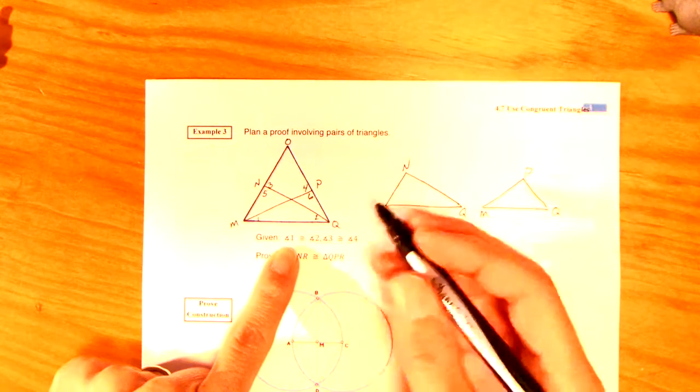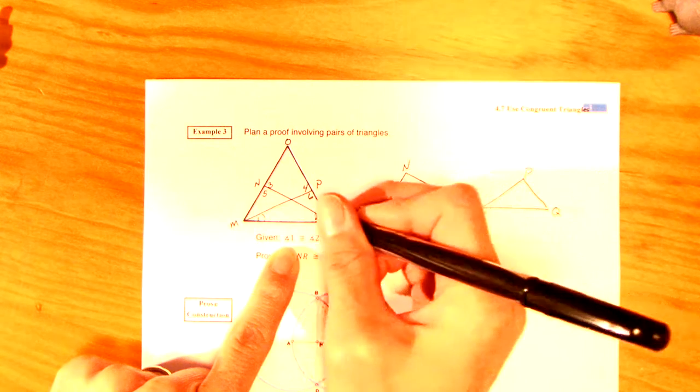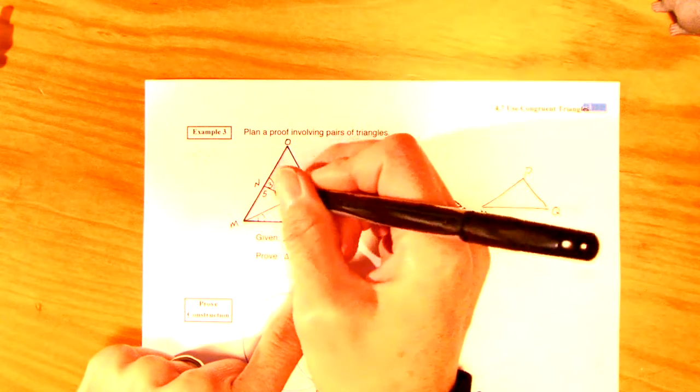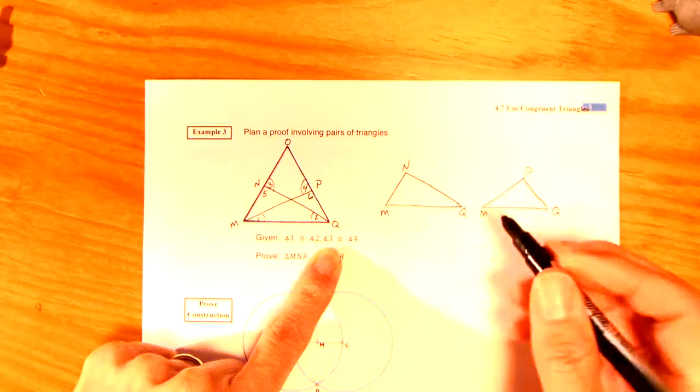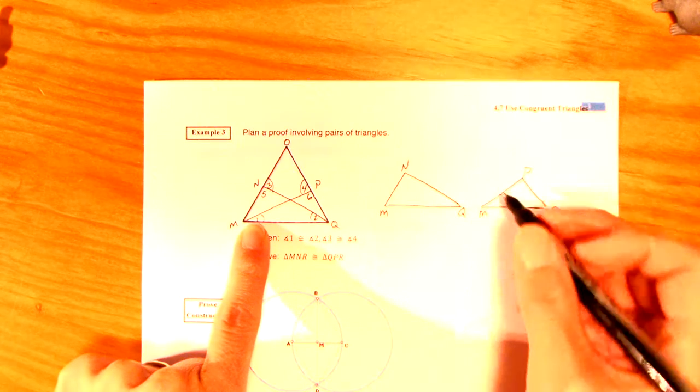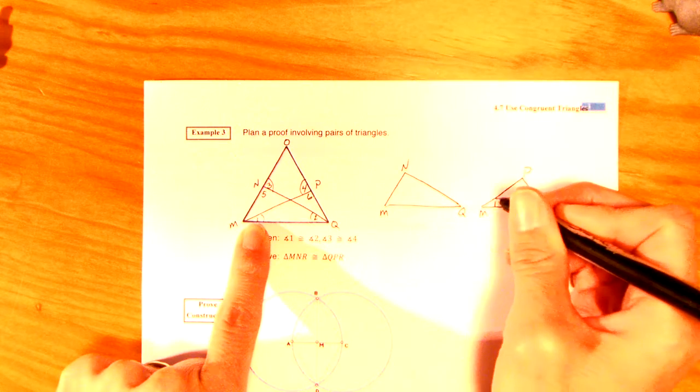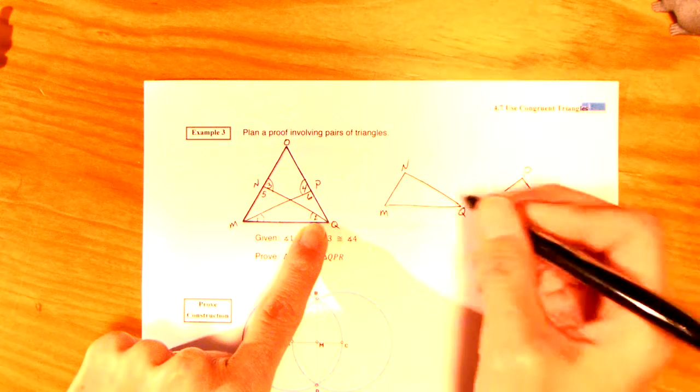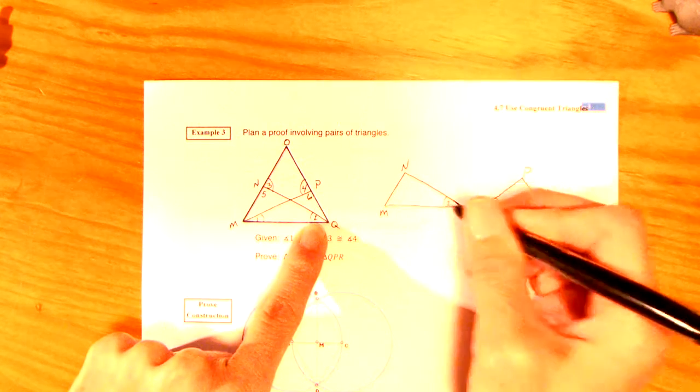Given angle 1 is congruent to angle 2, that's right here and right there. Angle 3 is congruent to angle 4. Okay, so angle 1, this is angle 1 right there, and this is angle 2 right here. Okay, so those are congruent.